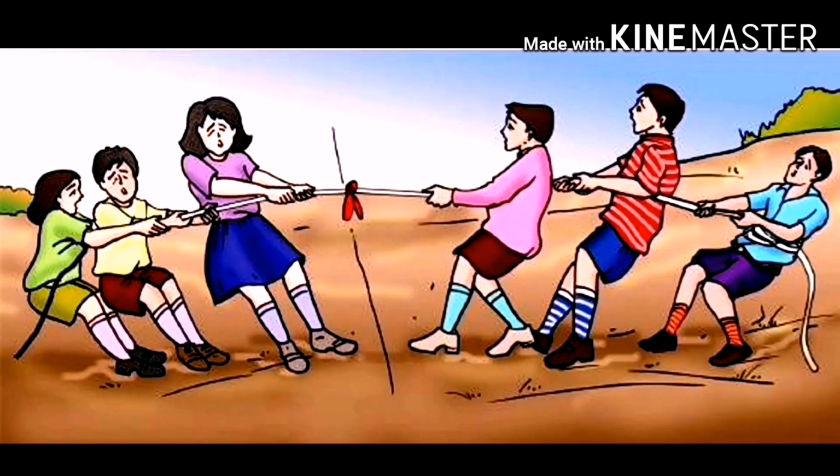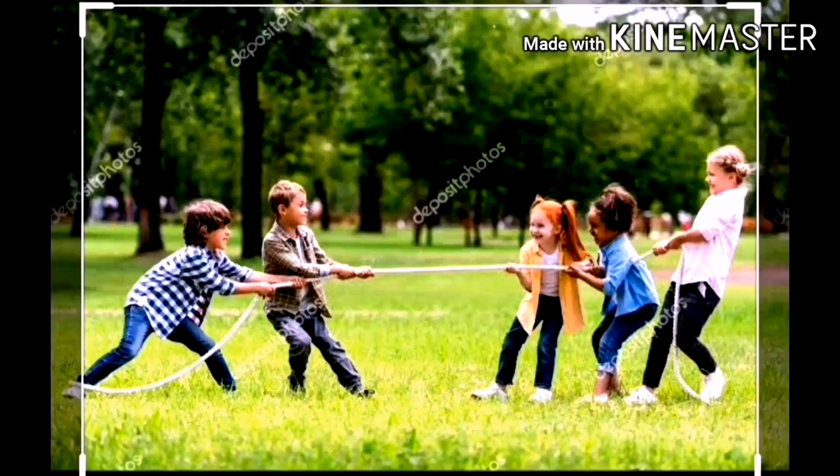Look at this picture. What do you see? There are some children playing tug of war, pulling the rope in their respective directions. Now, if the pull of the force is equal on the two sides, then the rope does not move. That means balanced force acts on that rope.